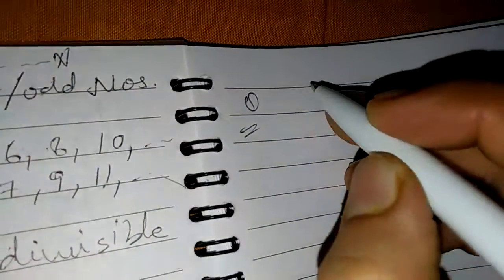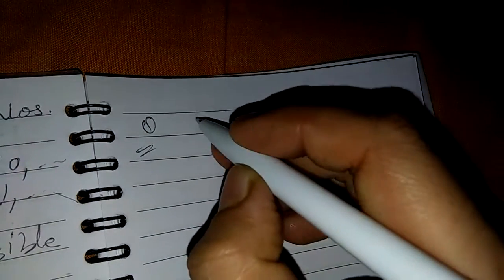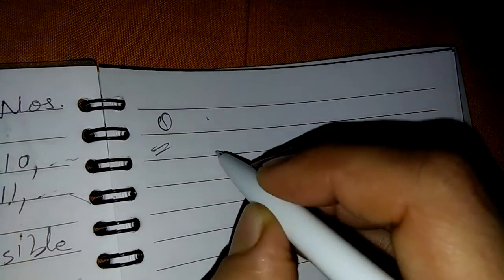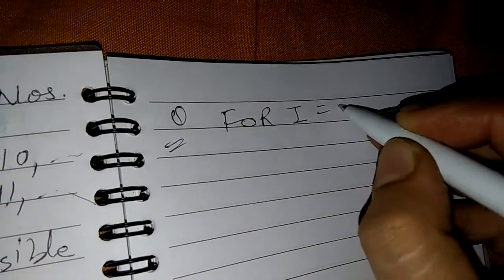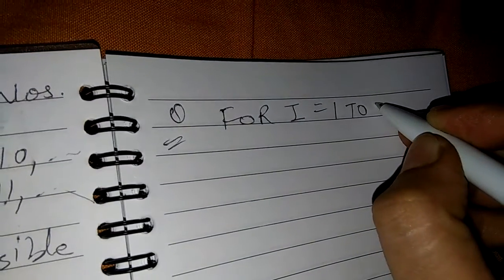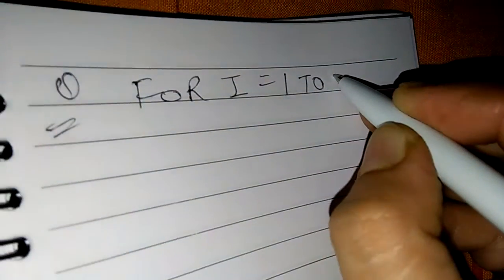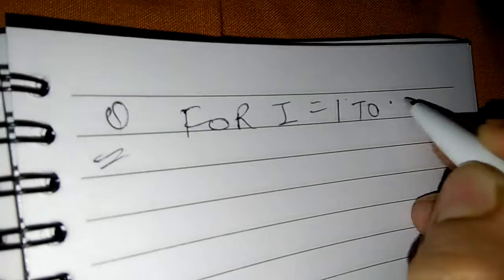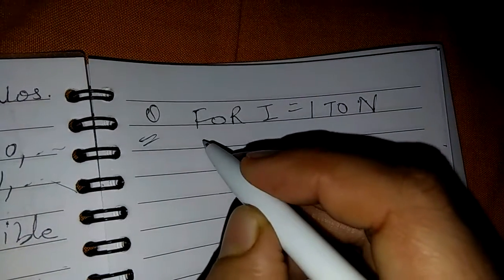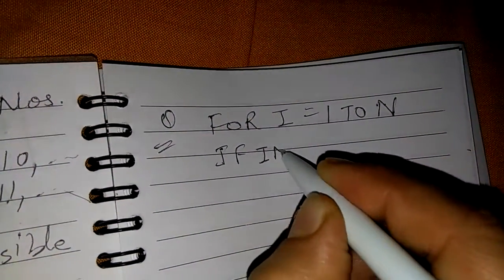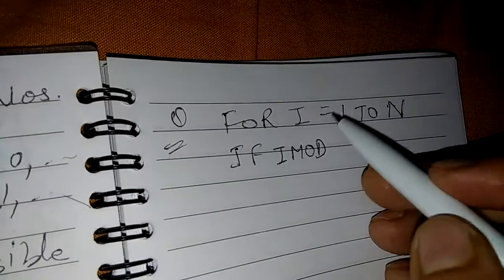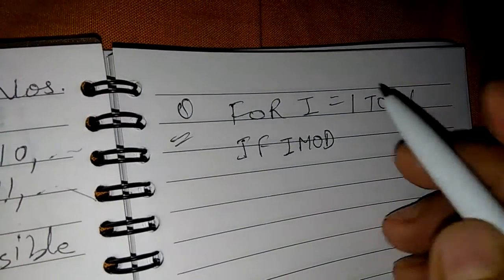One way of writing this program is to take a for loop and run it from 1 to n, and check if i mod 2 is 0, because i keeps changing so I have to check every number.